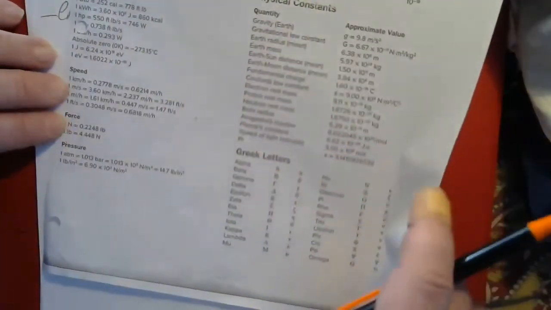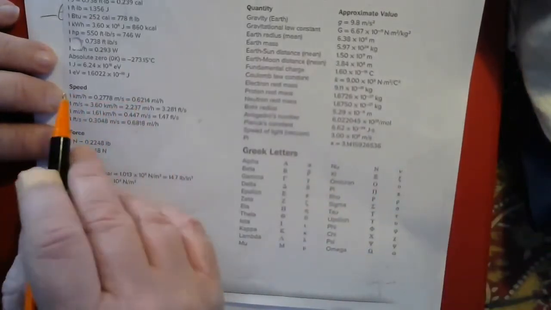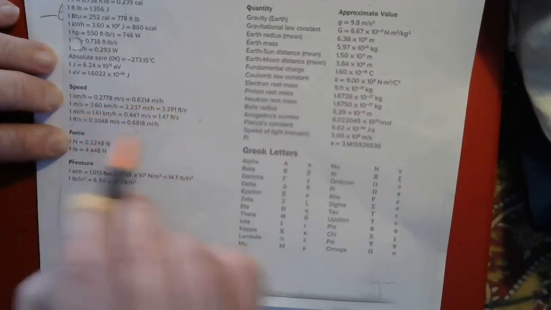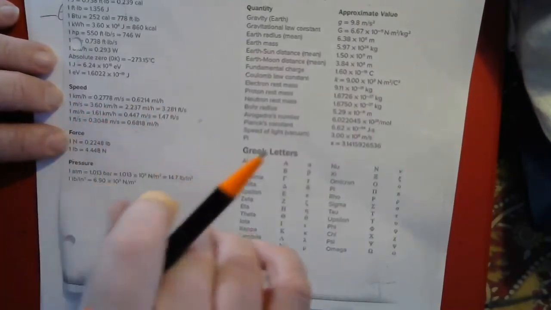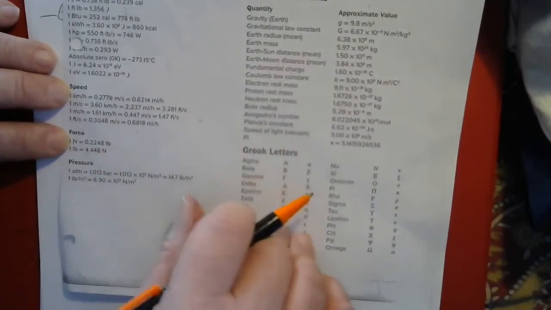Because if you notice, I mentioned before that the conversion factor sheet that I'm giving you for this class actually has conversion factors from one unit of speed to another. And so actually it is possible to convert from miles per hour to meters per second directly using one of these conversion factors, and you don't have to convert miles to meters and hours to seconds separately.